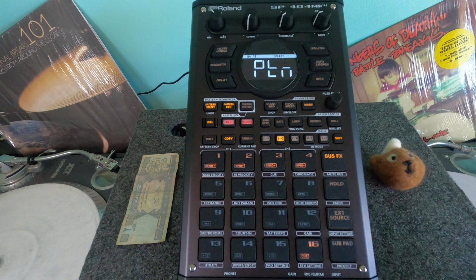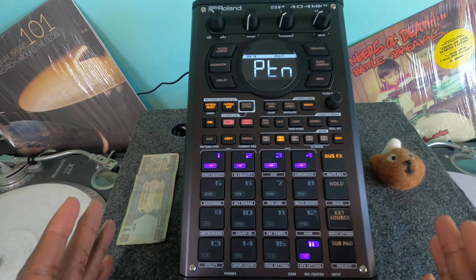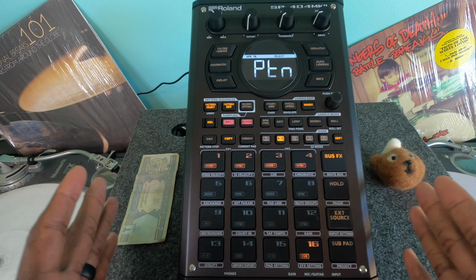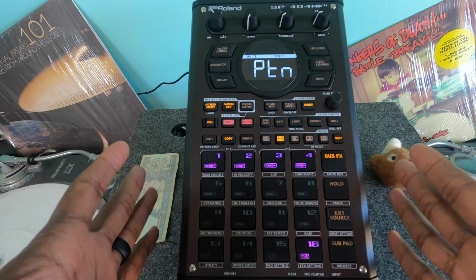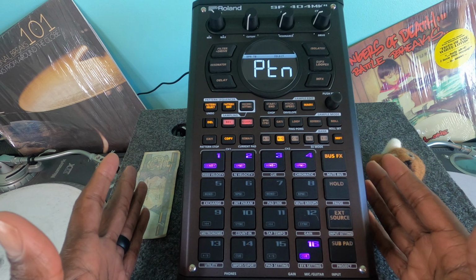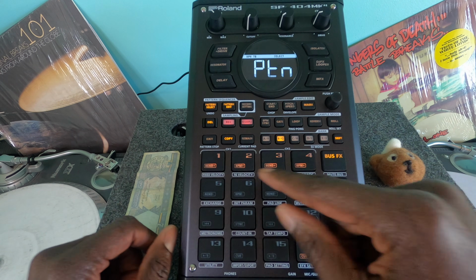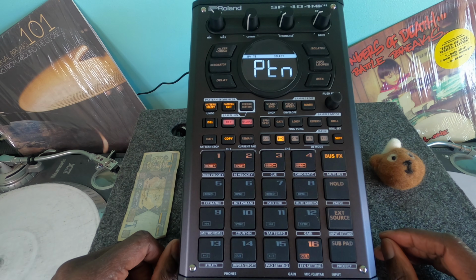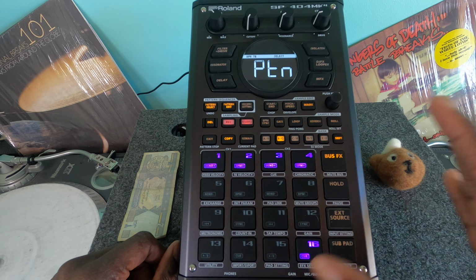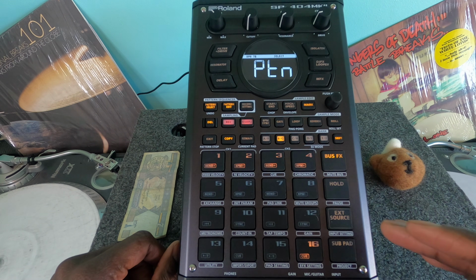All right, so now that we're back in pattern mode, a few things that I do. Number one, when I am finishing with the number of patterns that I have, typically I do about 4 different pattern sequences, and the foundation of a lot of the patterns is the drum.